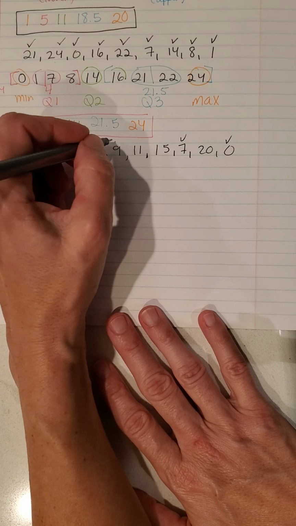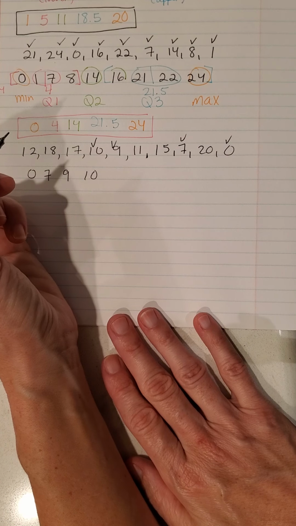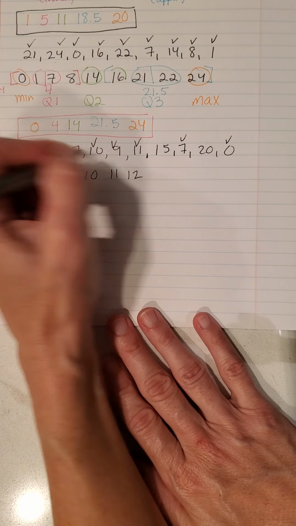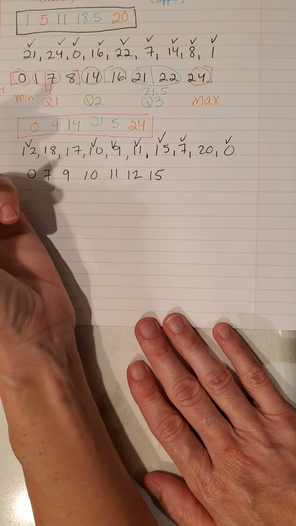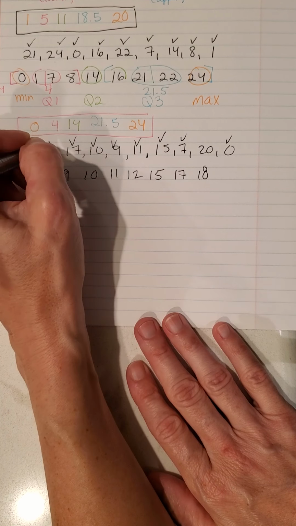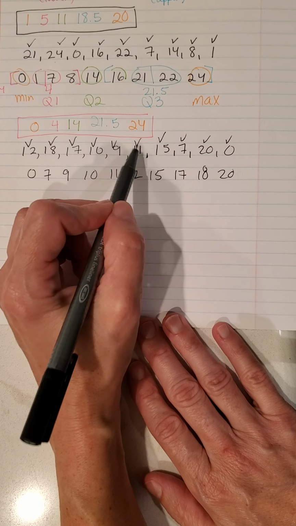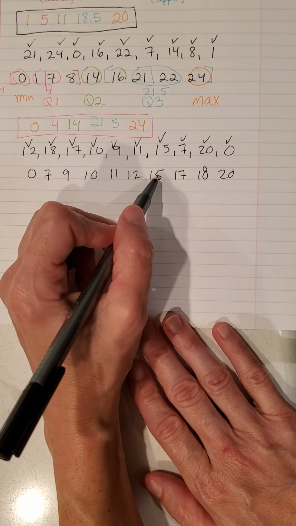And after 7 is 9, then 10, then 11, 12, 15, 17, 18, and 20. 1, 2, 3, 4, 5, 6, 7, 8, 9, 10.